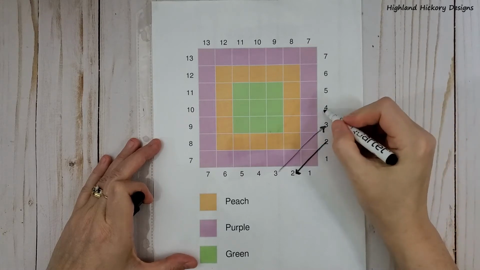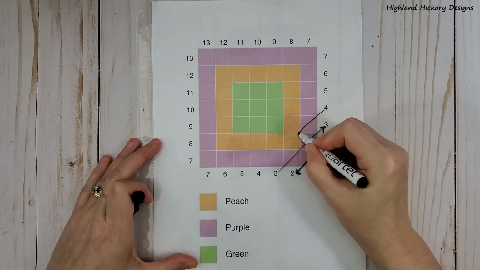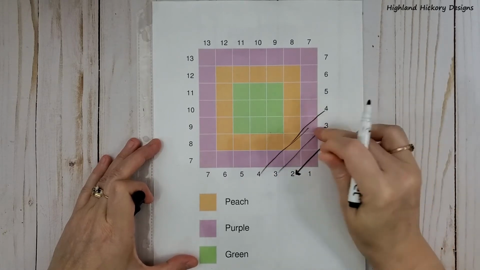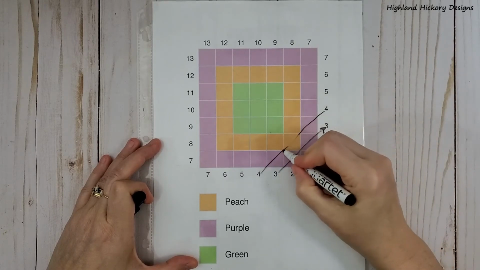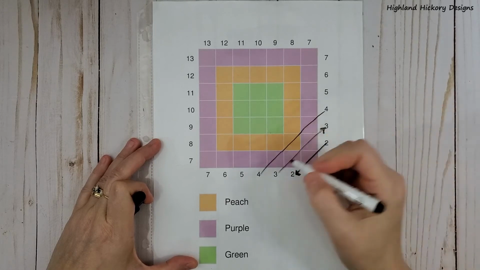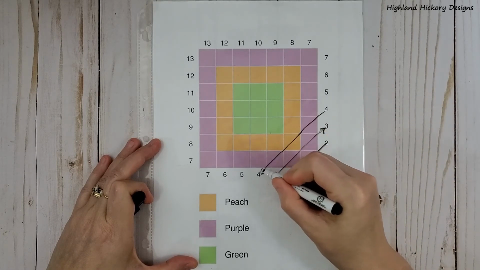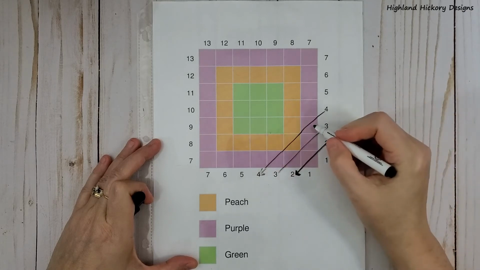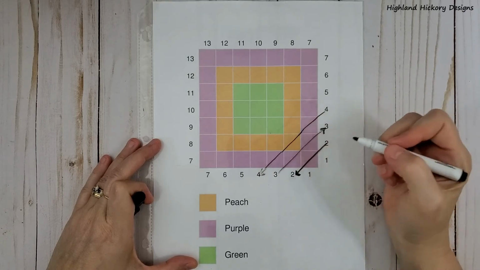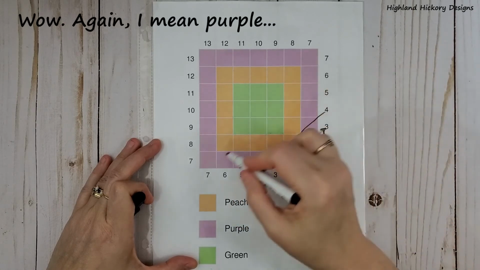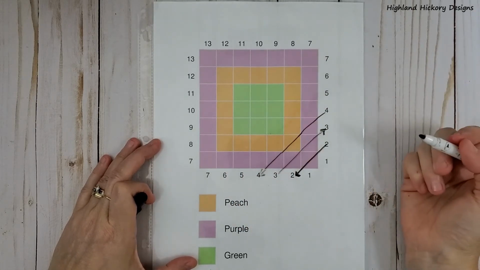So for row 3, we're going to draw our line back this way. And you can use a ruler if you'd like it to be more straight. So we'll go to the left for row 3. And for row 3, we would have 1 pink block, 1 orange block, 1 pink block. And you would continue in this manner the entire way to the opposite corner.